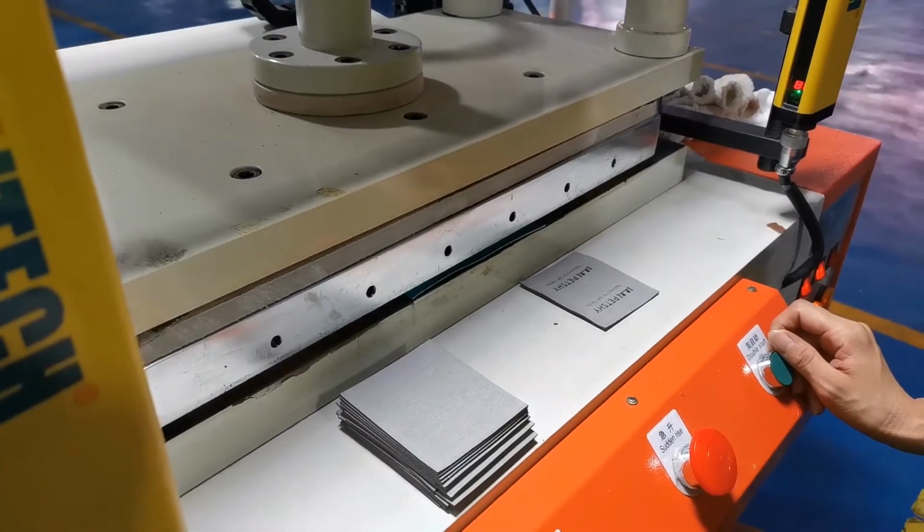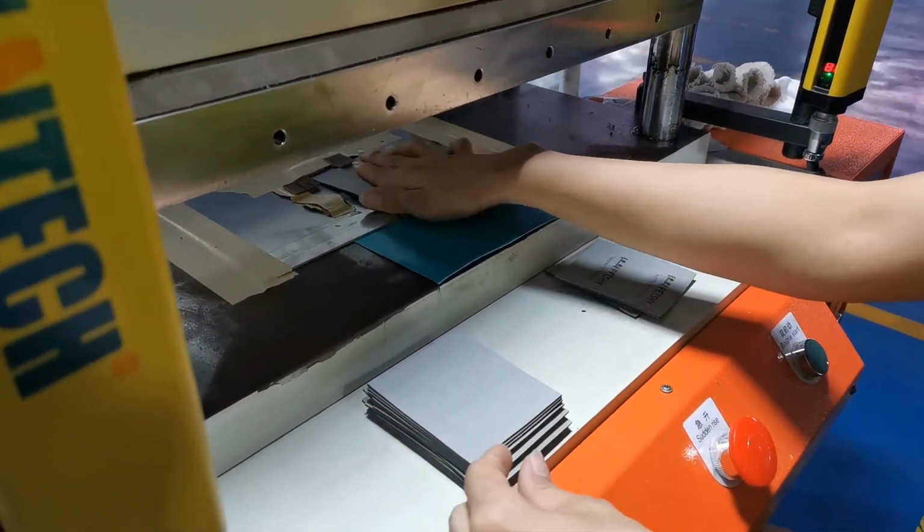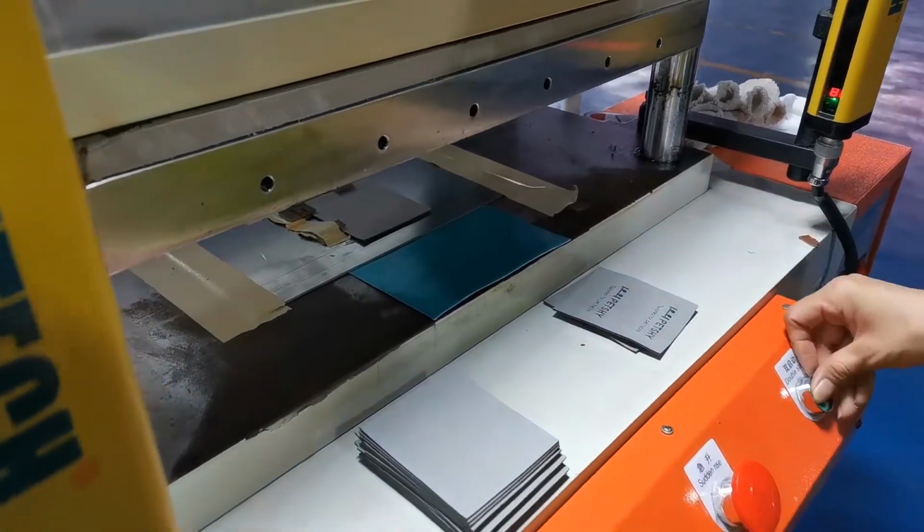Heat pressing machine: put the leather into the machine, and press the pattern and text onto the leather base by heating and pressing at the same time.